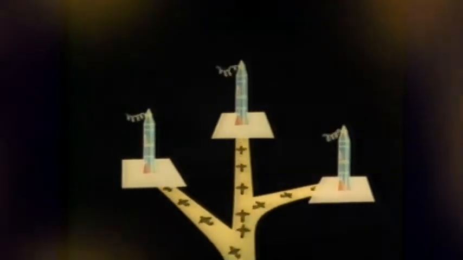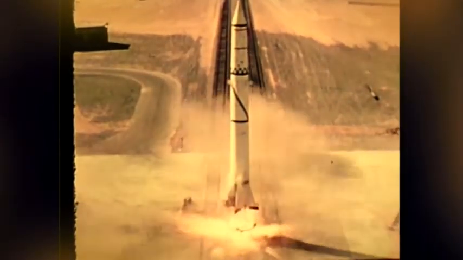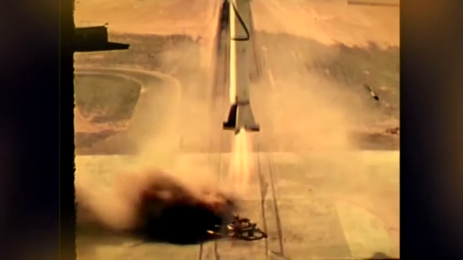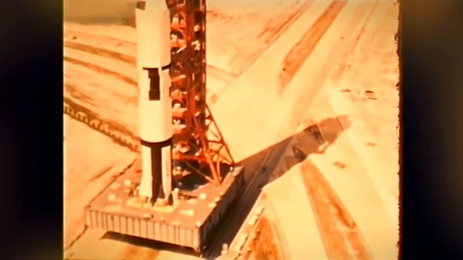Yes, we're looking for a crowd pleaser, rockets in the sky. Yes, we're looking for a crowd pleaser, lit up like the 4th of July.